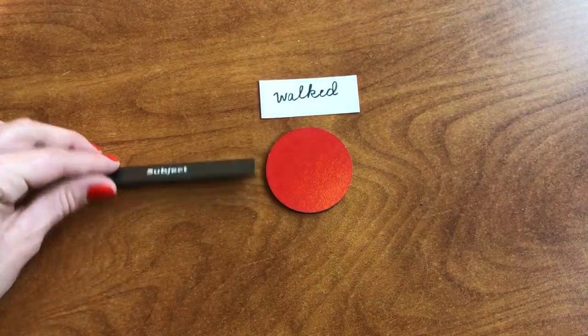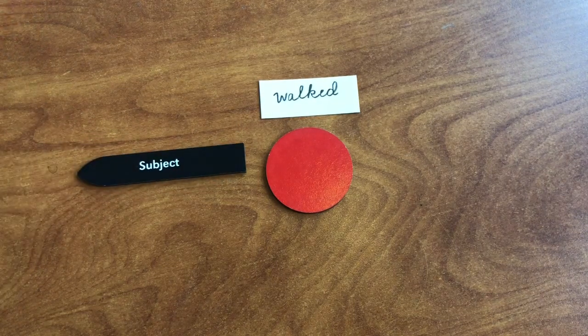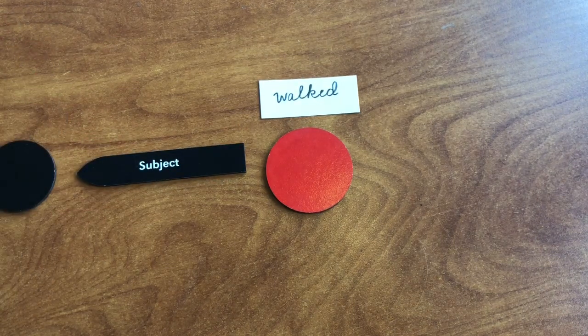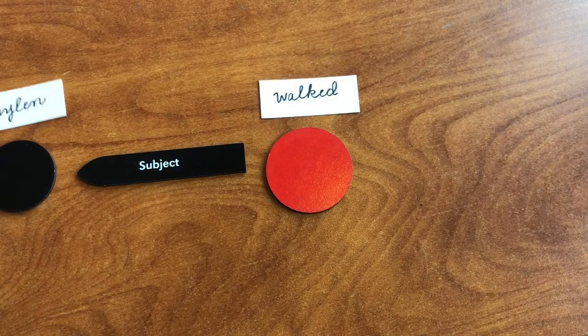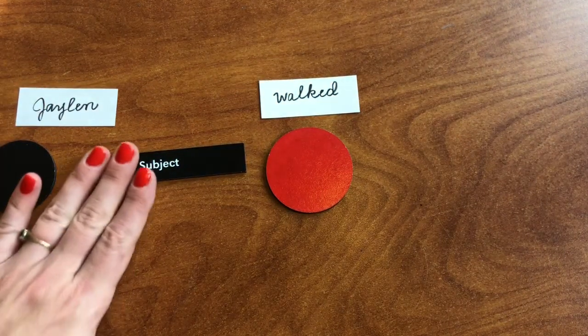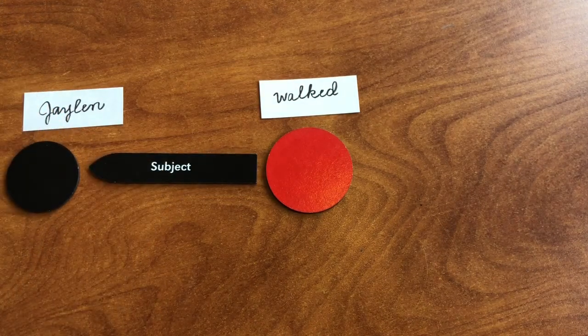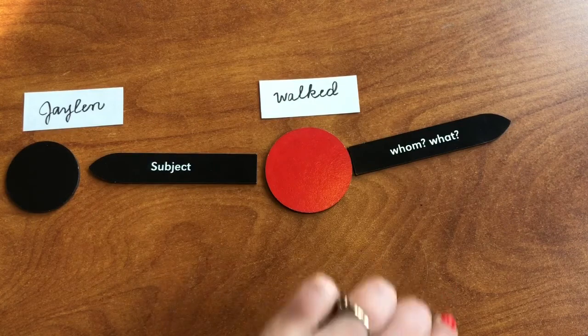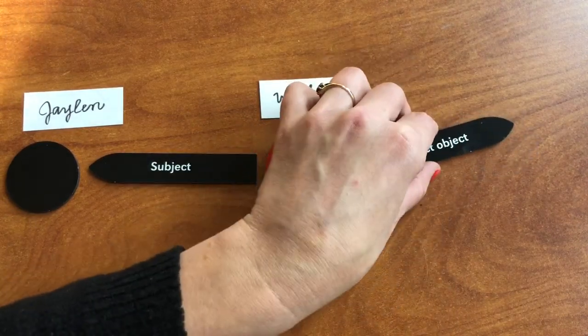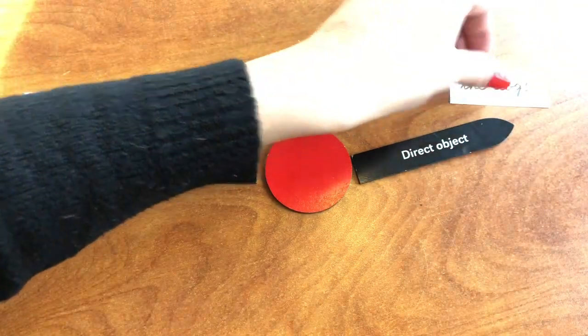So our question we want to ask is, well, who walked, right? We're going to say Jalen walked. So Jalen walked. And now I want to know, well, who or what did he walk? He walked the dogs.